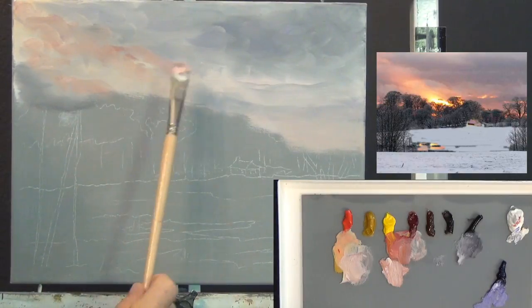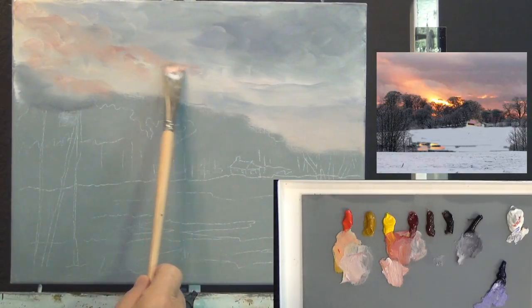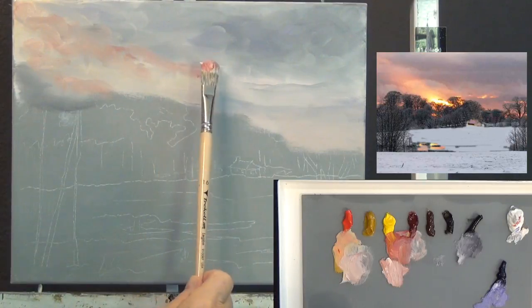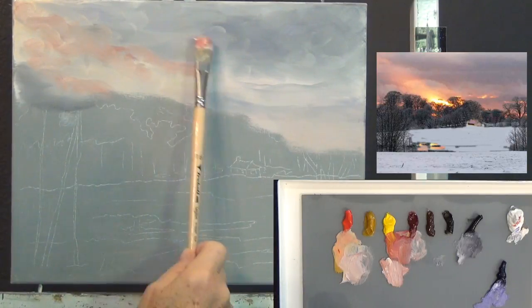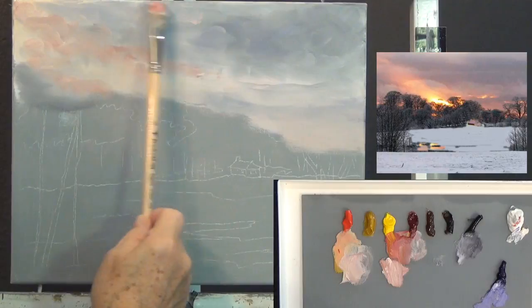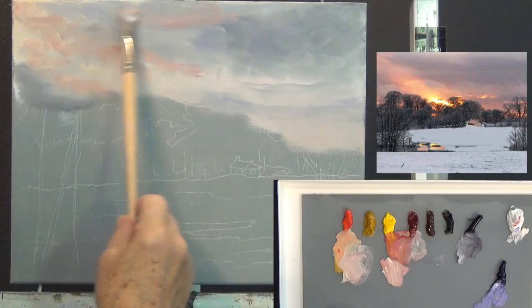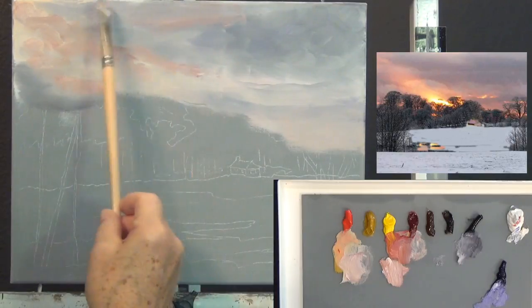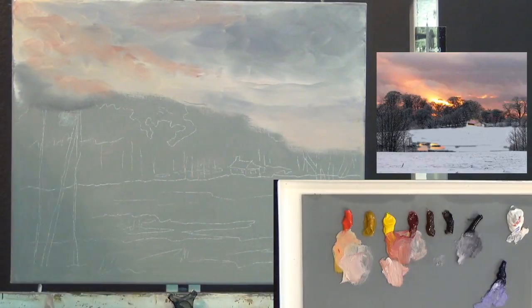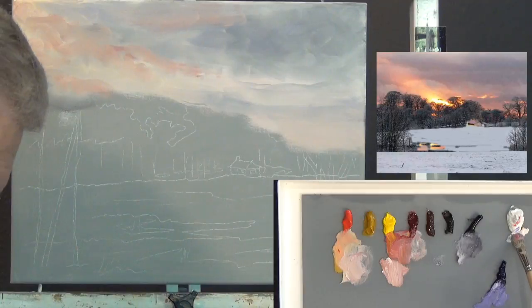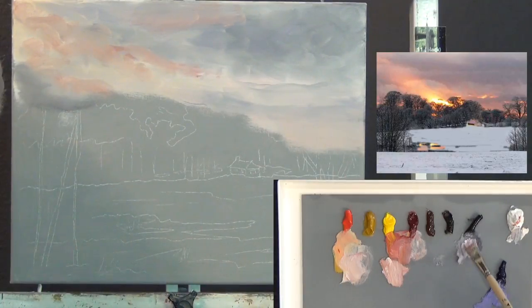So I definitely got different colors on both sides of this painting. I've got the grays on the right side, and sort of the reddish color here on the left. Okay, making progress here. Go back and get some more of this black.